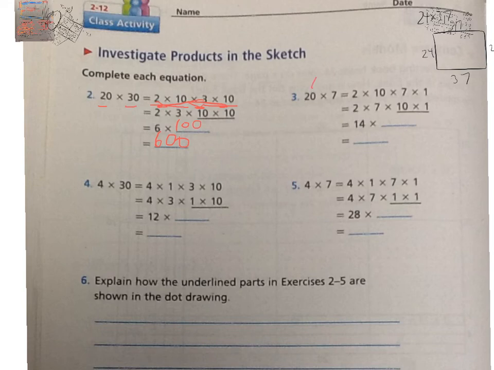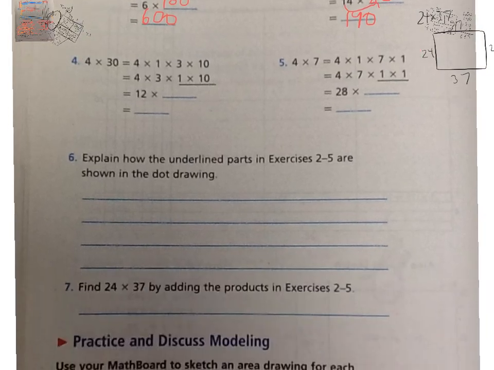Next one, 20 times 7. If you break it apart, you get 2 times 10. 7 is really 7 times 1, and then you put together the non-10s, the non-1s, to get 2 times 7, and then you pull the 10 and the 1 over here, and you get 2 times 7 equals 14. 10 times 1 equals 10. Down here, 14 times 1 is 14, put the 0 on. I want you to try to finish the next two on your own. Pause it, do it, and then we'll come back together.